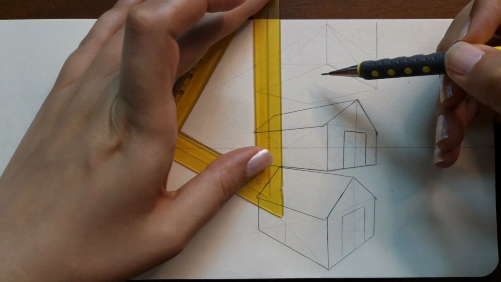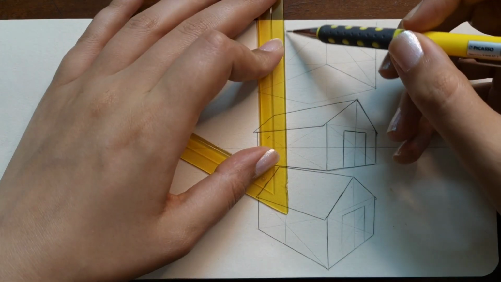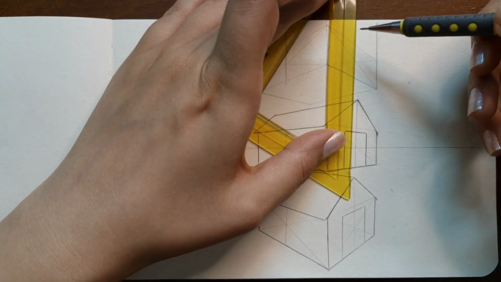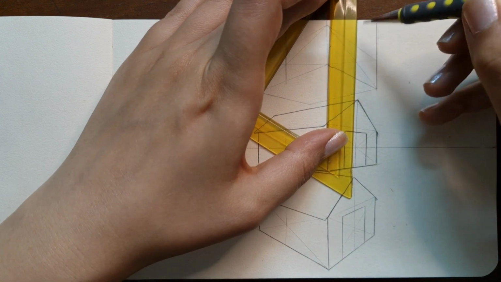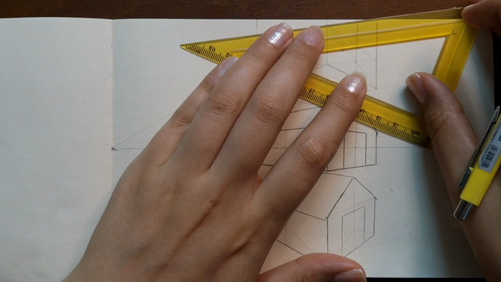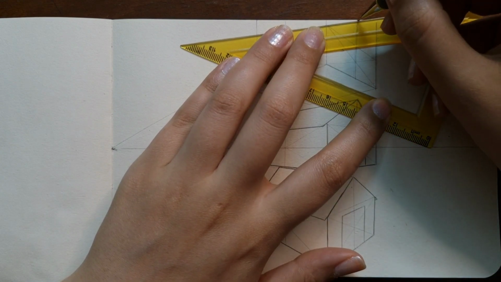Then draw a vertical line from each midpoint, which will help us determine the location of the roof. Now draw 2 slanted lines to create a triangle at the top of the house forming the roof.